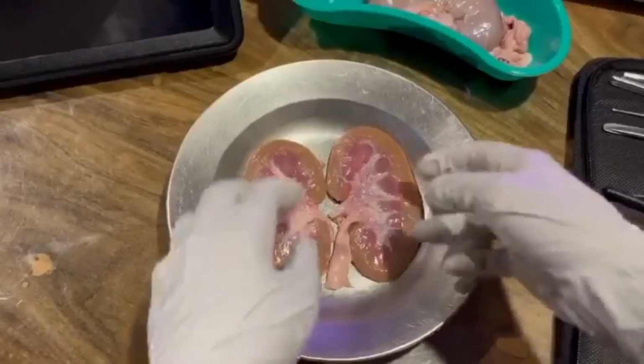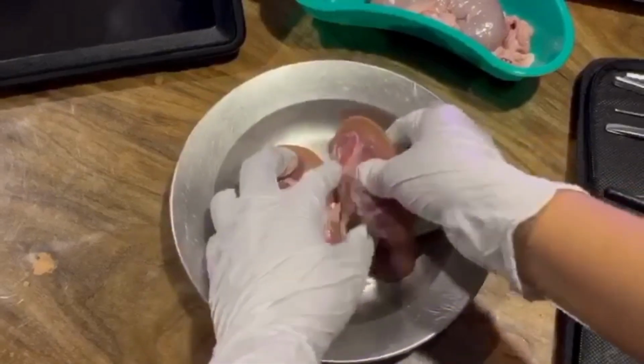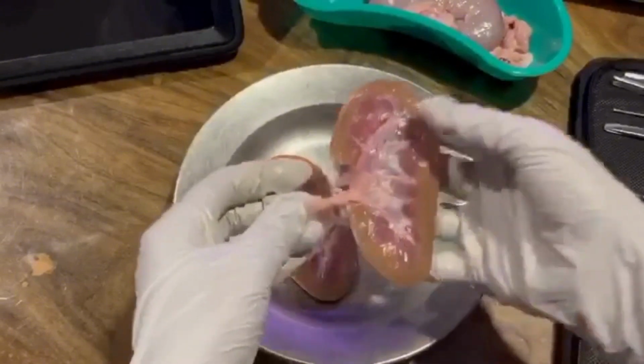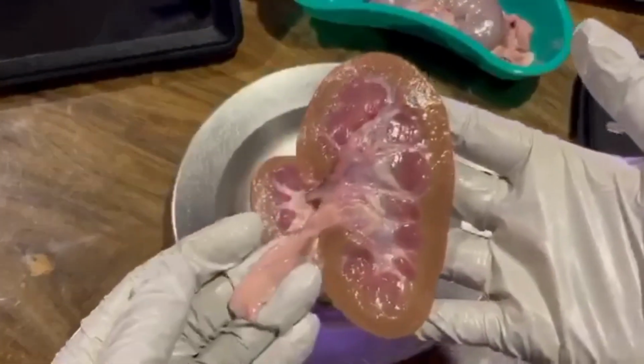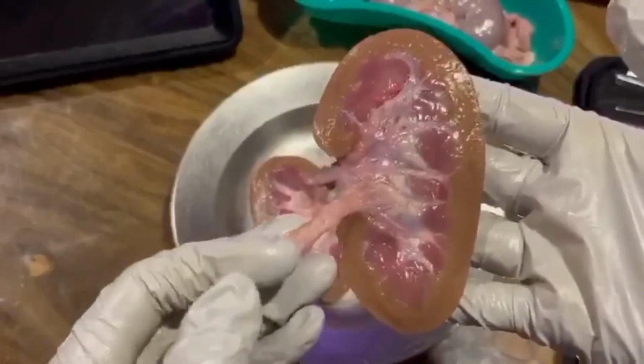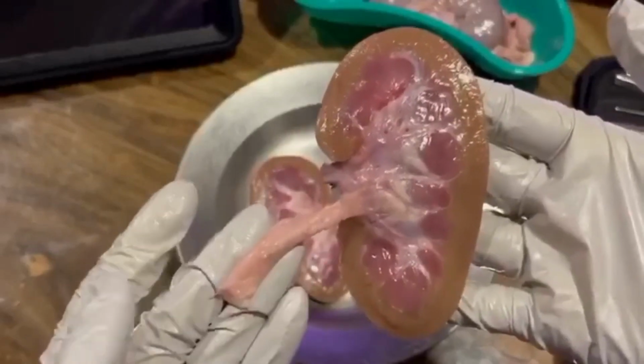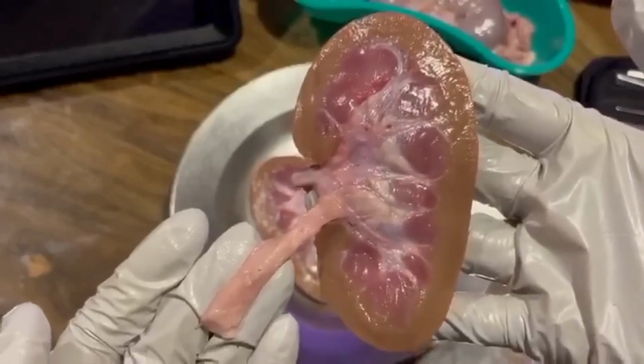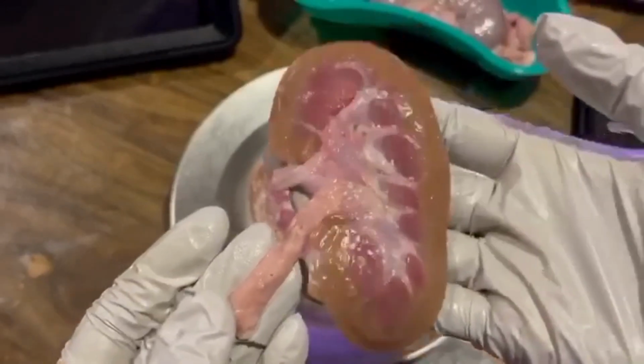Let's go now with the ureter. Here in the pig's kidney dissection, the ureter is a crucial structure that plays a vital role in the urinary system. It's a muscular tube that connects the renal pelvis, the central cavity of the kidney, to the urinary bladder. During dissection, you'll find the ureter as a tube extending from the kidney towards the bladder.